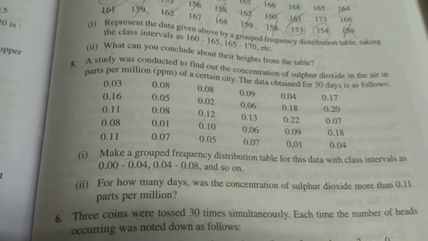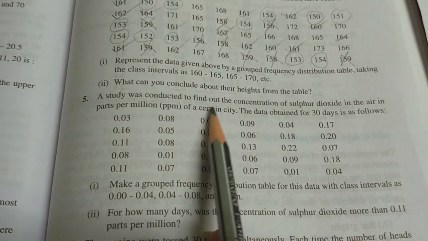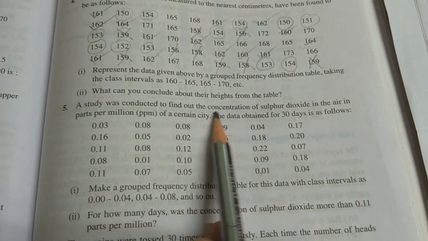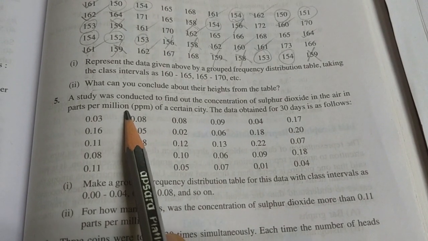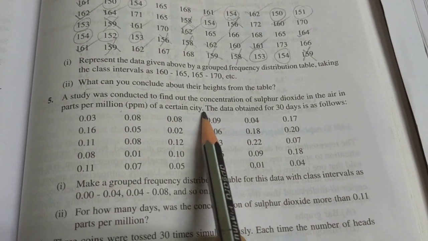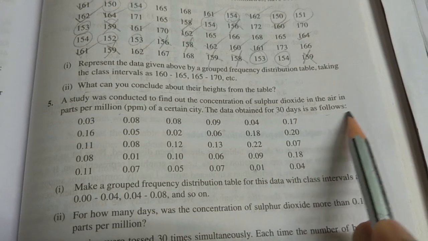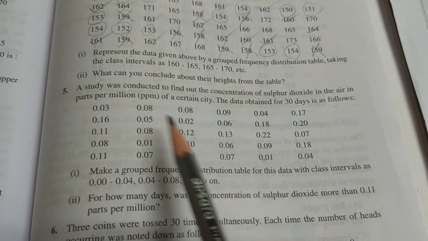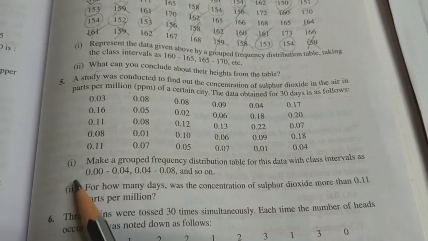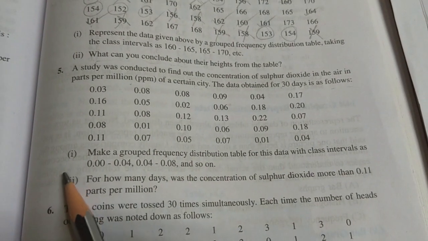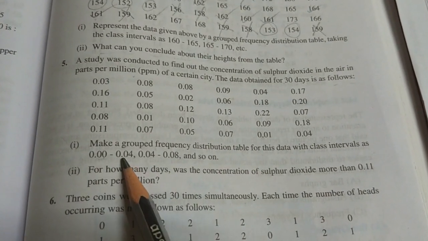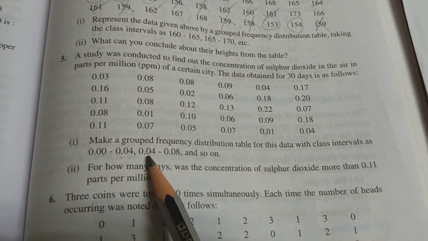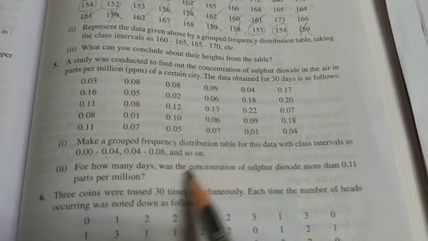Next, question number 5. Question number 5 is saying a study was conducted to find out the concentration of sulfur dioxide in the air, in parts per million, of a certain city. The data obtained for 30 days is as follows. You can see there are 6 columns of data, 30 days. The first part is to make a grouped frequency distribution table for this data, with class intervals 0 to 0.04, 0.04 to 0.08, and like that.